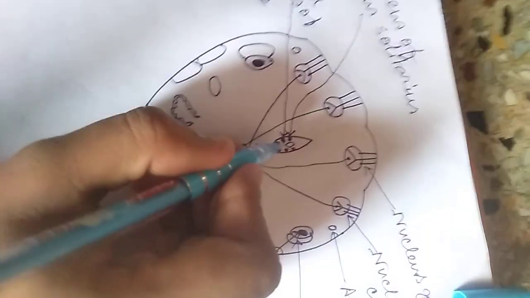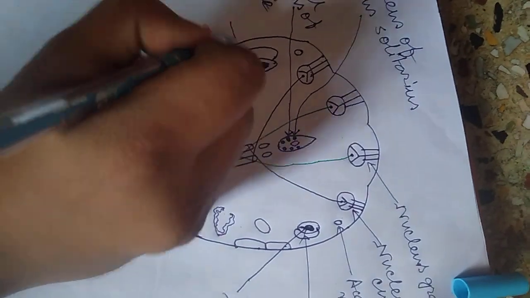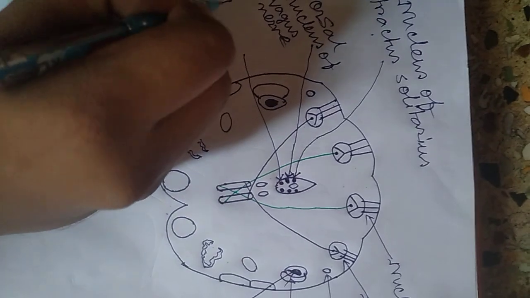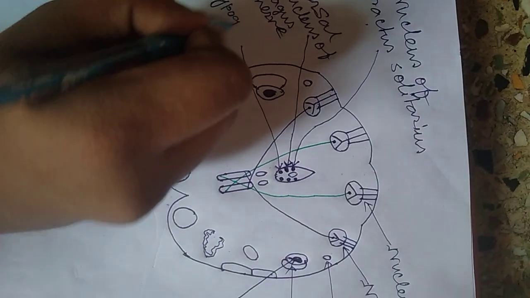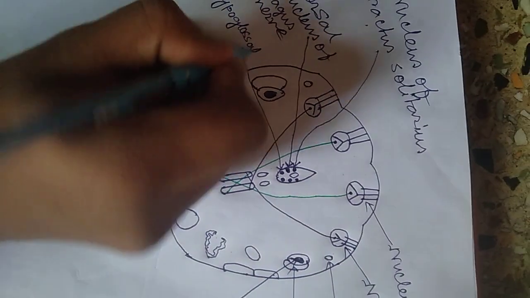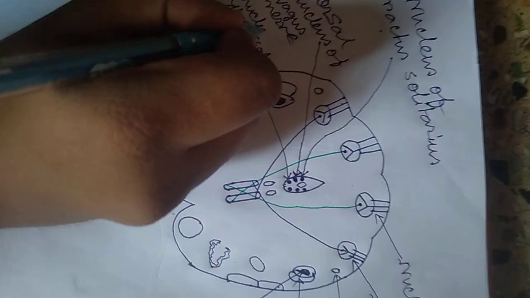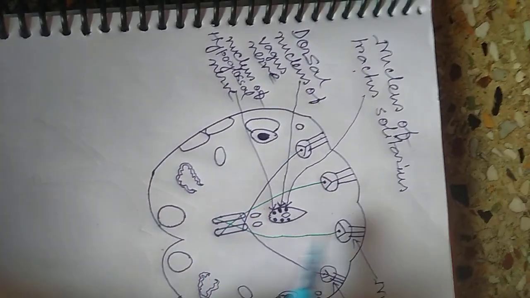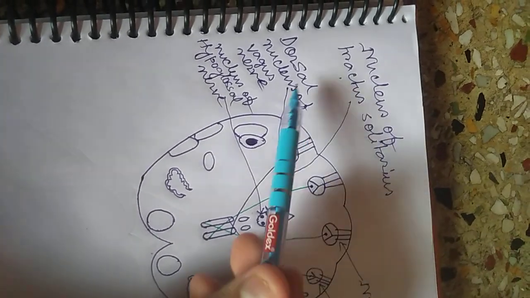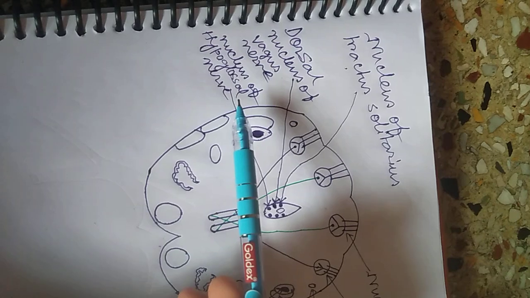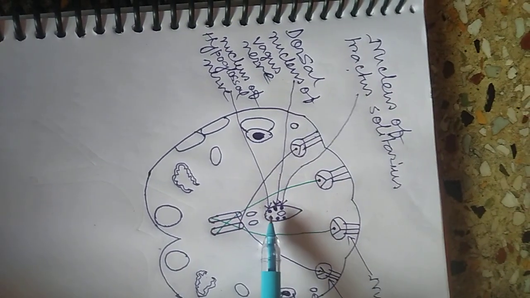Okay, and below this structure is the hypoglossal nerve, the nucleus of the hypoglossal nerve. Of course, all of these structures are nuclei: nucleus of tractus solitarius, dorsal nucleus of the vagus nerve, and nucleus of the hypoglossal nerve.